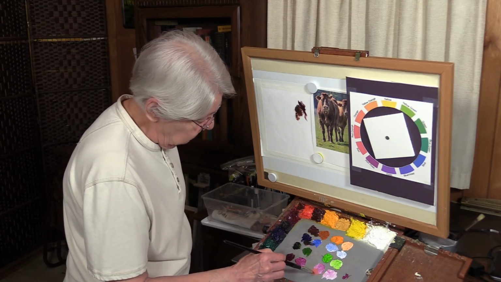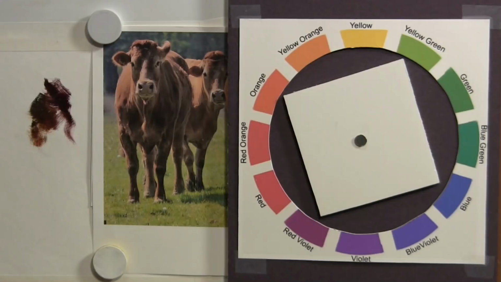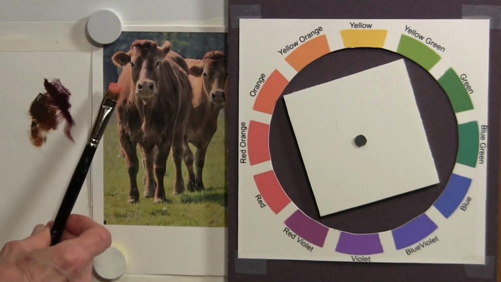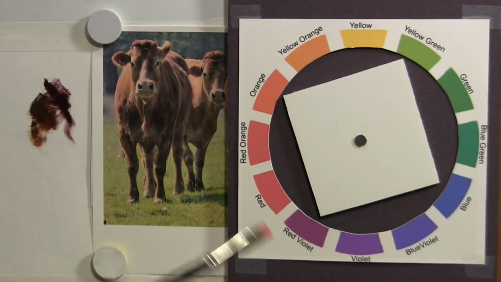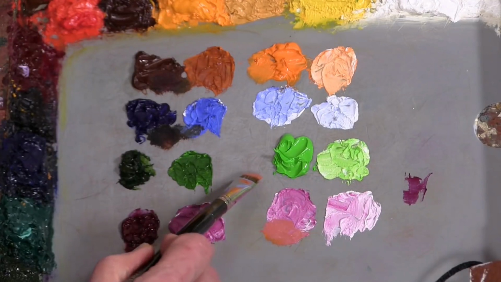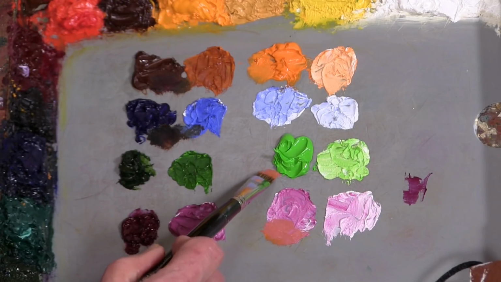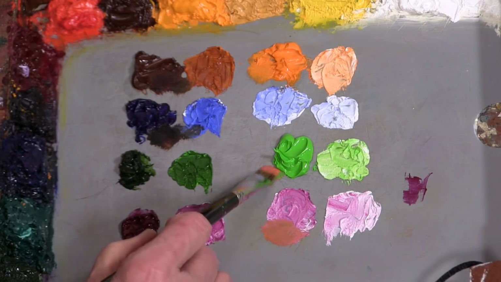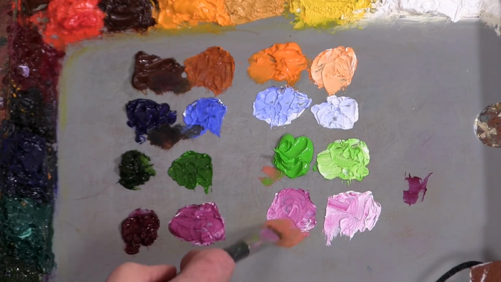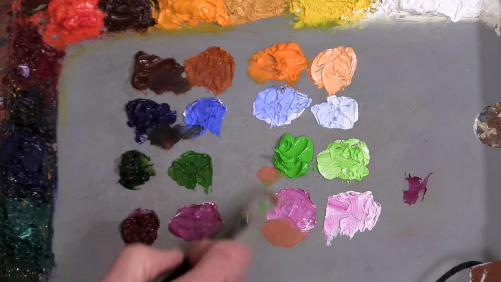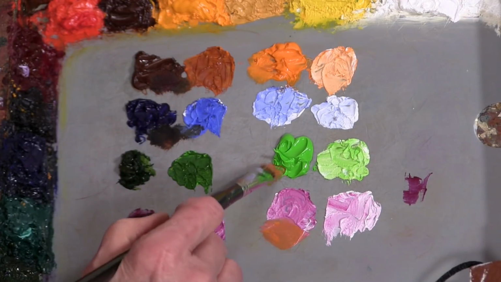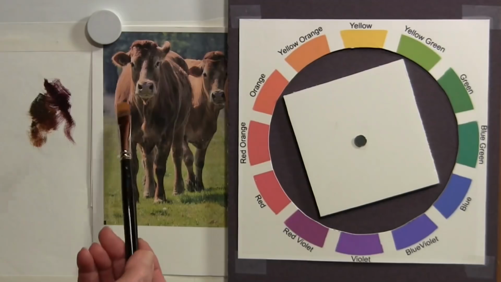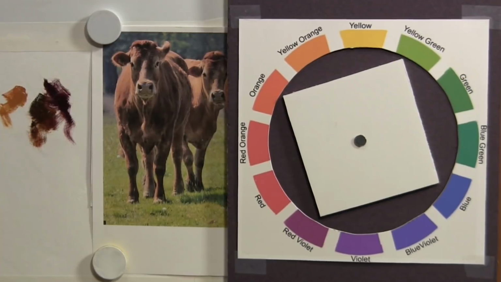All right, so I'm going to walk you through how to think about it now. Let's hold the brush up there, and that's closer, but it seems to me it should be a little bit duller than that, so we can add just a touch of the complement of red violet, and that reduces the intensity. Get a little bit more of the orange in there. That will help reduce the intensity just enough so that, look at that, there we are right there.